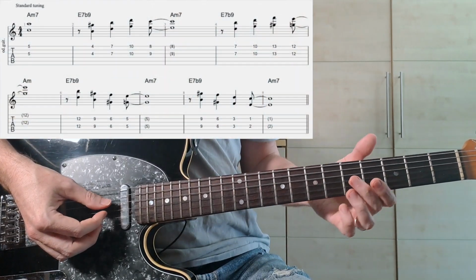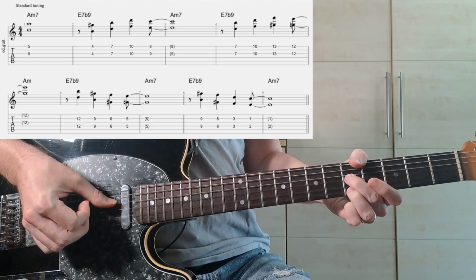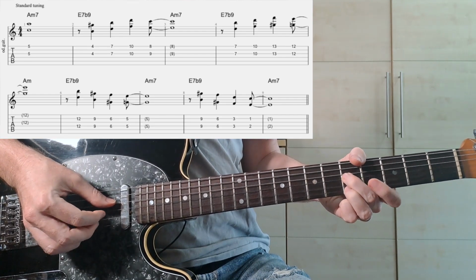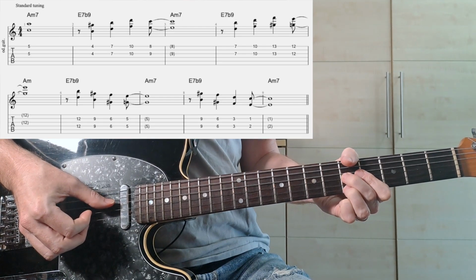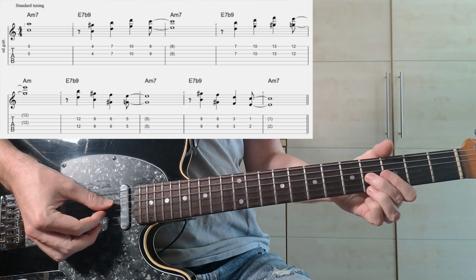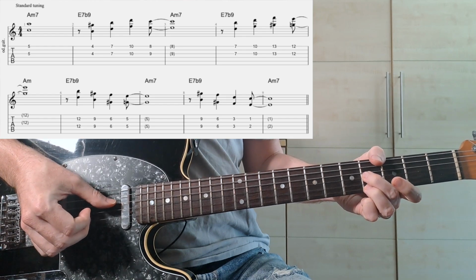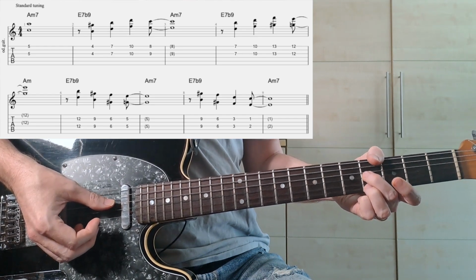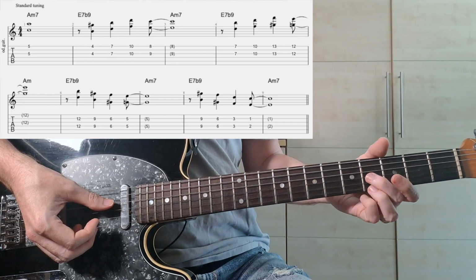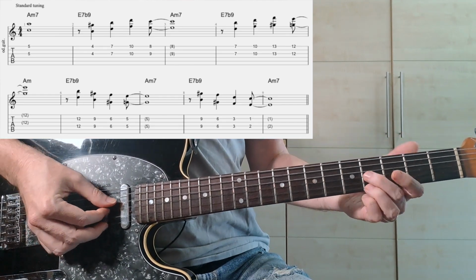Okay, so in the example there I started just on this interval of a 6th right out of our A minor chord there at the 5th fret, right? The G and the high E string. Okay, and then I did basically the same shape down at the 4th fret. And these shapes will repeat themselves over that altered dominant chord every 3 frets, right?